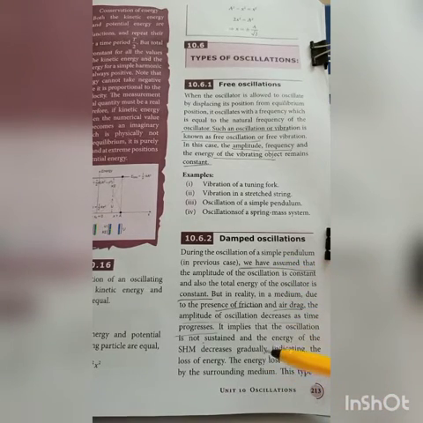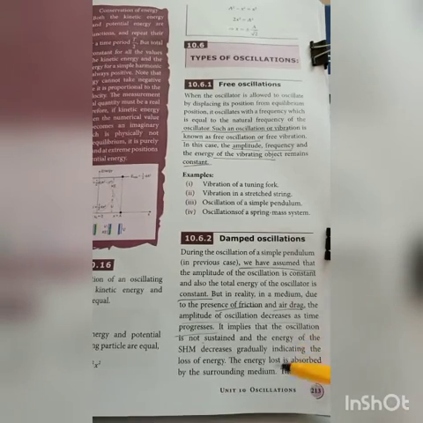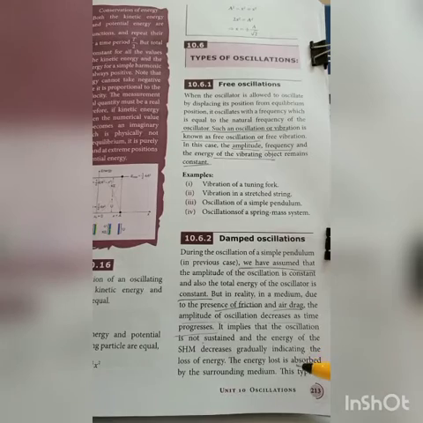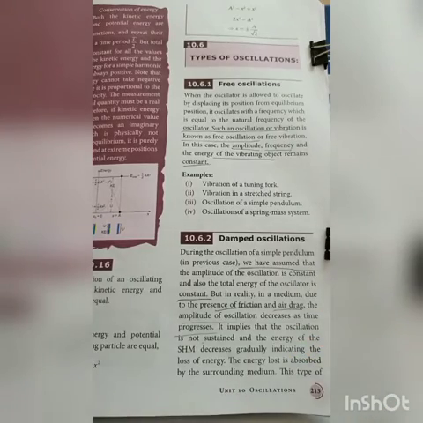So here there will be no constancy in amplitude or energy, and there will be some loss of energy. The energy lost is absorbed by the surrounding medium. Then the body will not continue its oscillations and will come to rest after some time, and such oscillations are called damped oscillations.